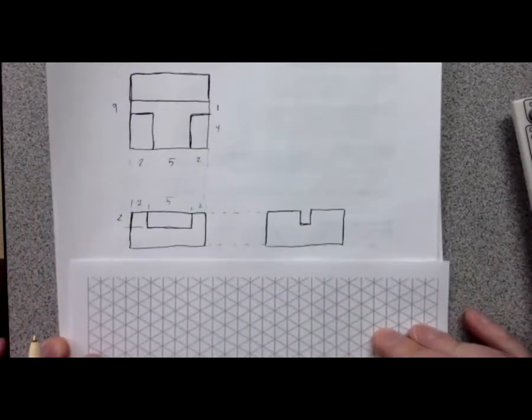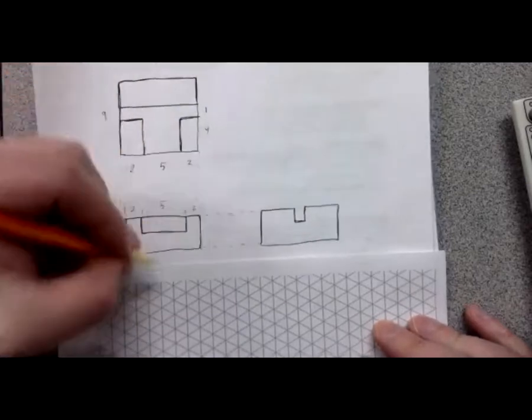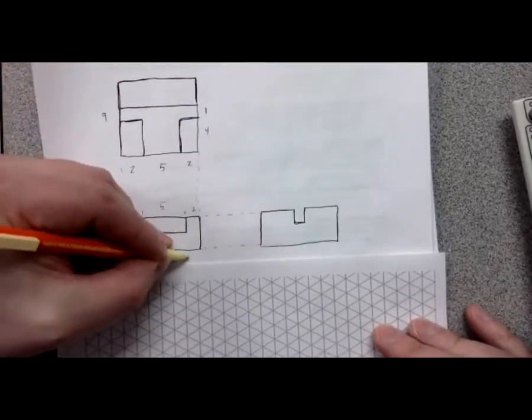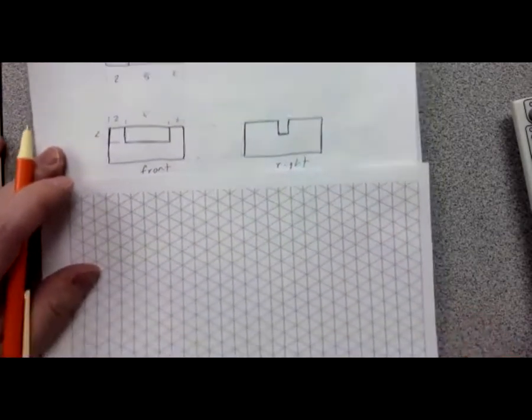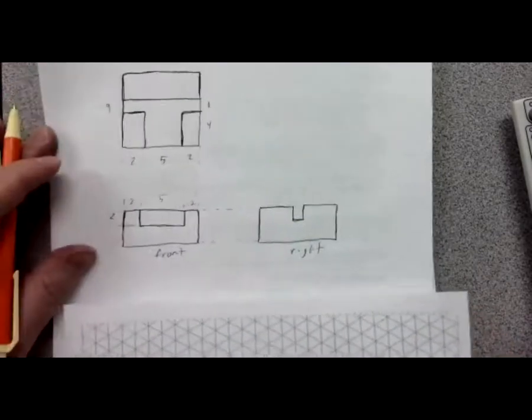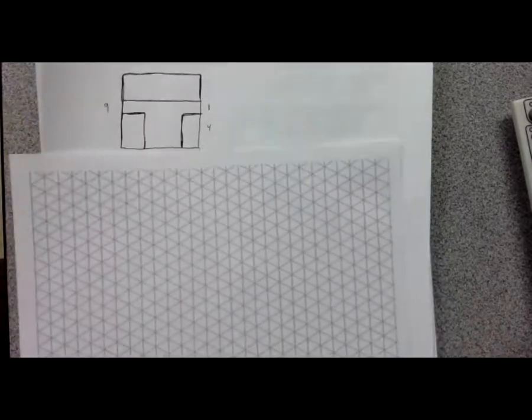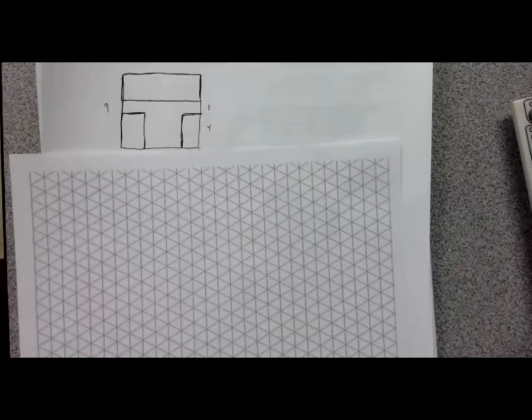So here's what we're going to do. Again, this is the top, this is the front, and this is the right. There's a variety of ways you can take two-dimensional images and draw them in three dimensions. A common strategy a lot of texts will tell you to use is to make the largest outline shape and then start cutting away the parts that you don't need.